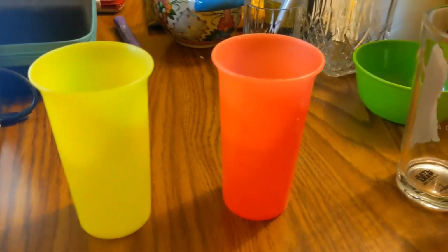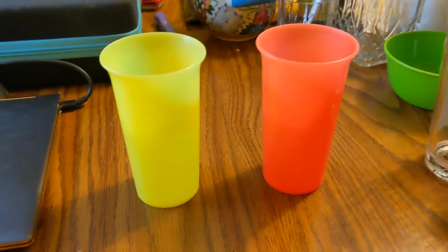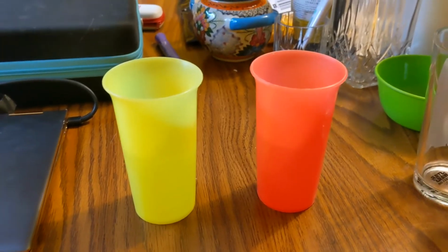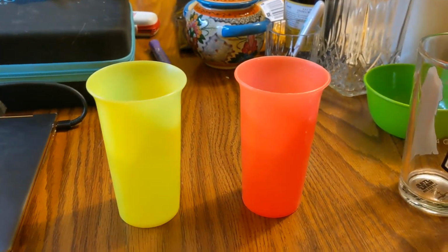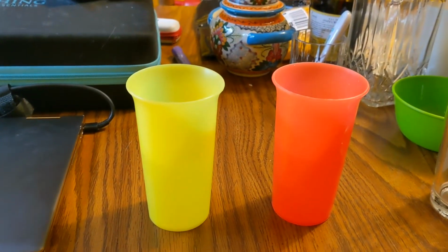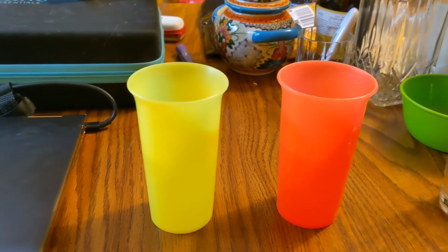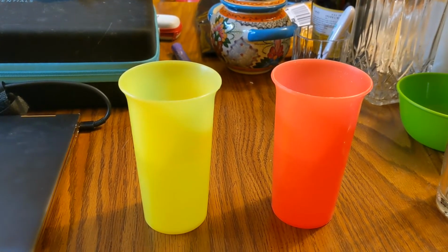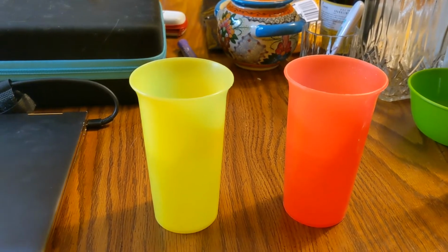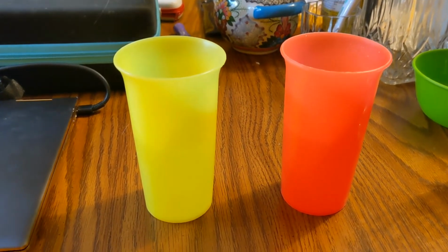Okay, today I'm experimenting. Where does water condense in the atmosphere? Does water condense higher up in the atmosphere or does it condense lower? I'm going to make a model here using 4 cups. I have 2 plastic cups that have hot water. I just heated the water in the microwave.